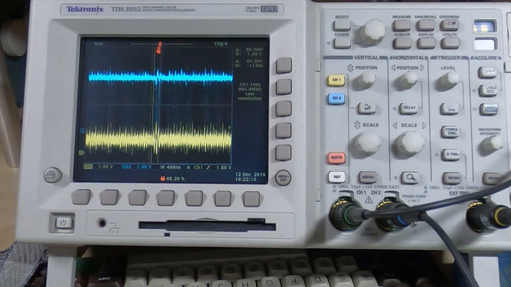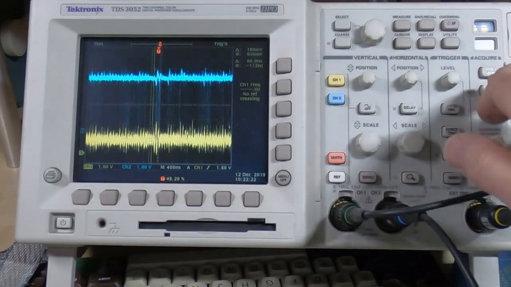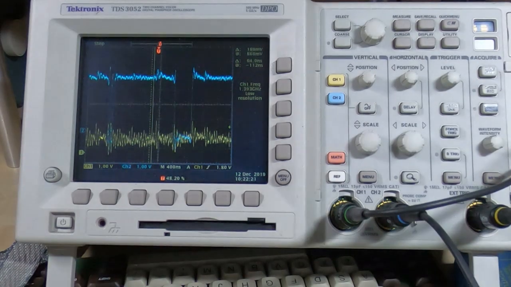Okay, so we're looking at the scope. I've got channel 1, which is the yellow channel, hooked to the input of the buffer, and channel 2 hooked to the output, and you can see straight away that they're doing different things. So if we do a single shot capture, you can see that while the output is changing, the input is always low. So there's obviously something wrong with that buffer chip.